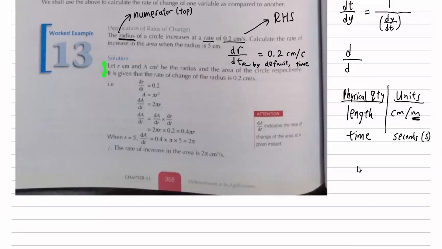Here they are a bit more formal, so they define what is R and what is T before they start using, which is the proper way to do things. Let R cm and A cm square be the radius and the area of the circle respectively. If they want to be formal, they should also say let T seconds be the time that has passed. But I'm not gonna be so formal. Is that okay with you? Okay, good. So over here, as a result, you get dr by dt equals to 0.2.